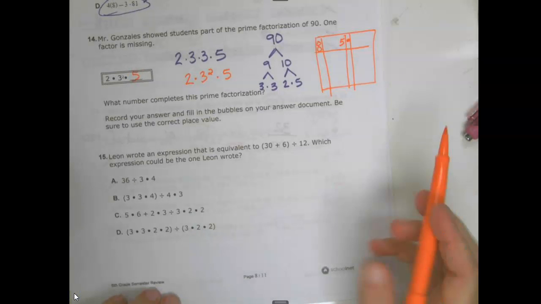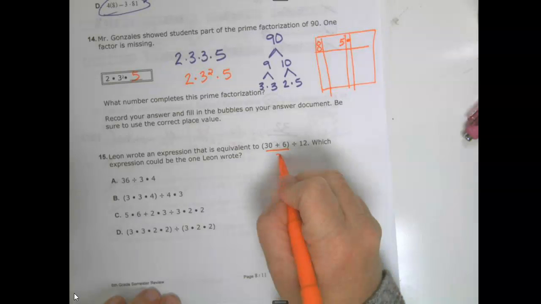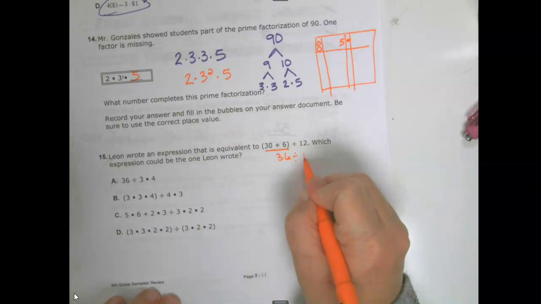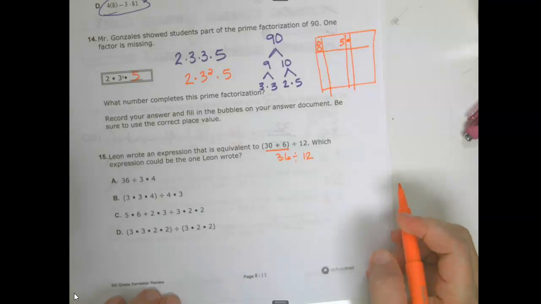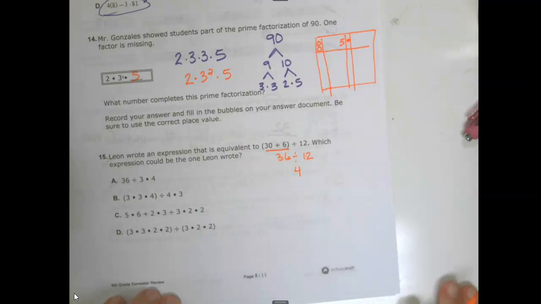Let's look at each one. Let's just do this and let's solve this, because we're going to do 36 divided by 12. When we do 36 divided by 12, we're going to get 4.